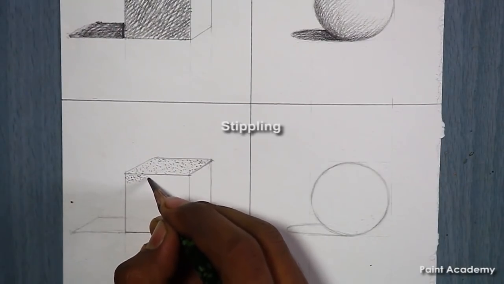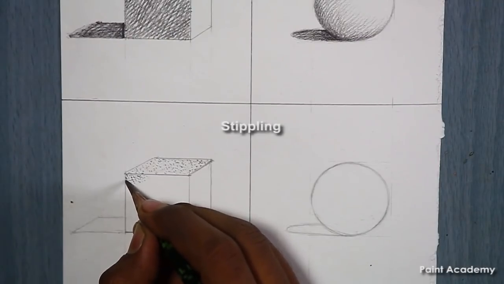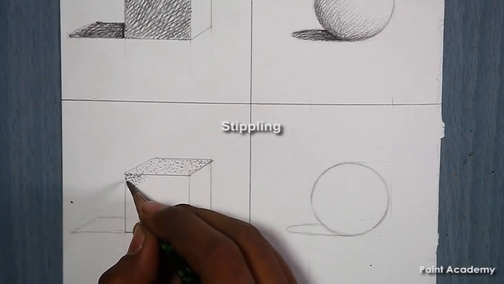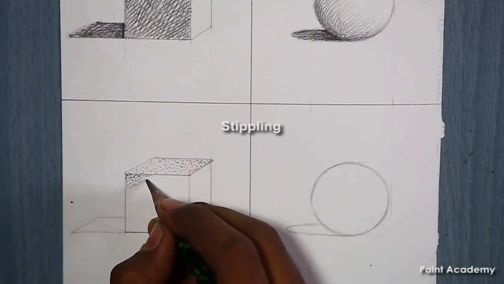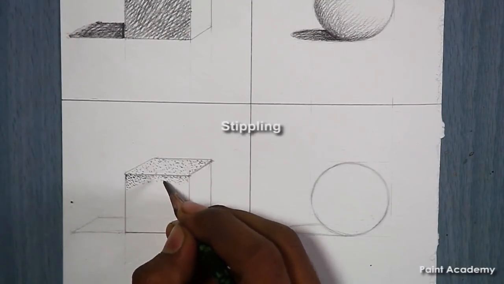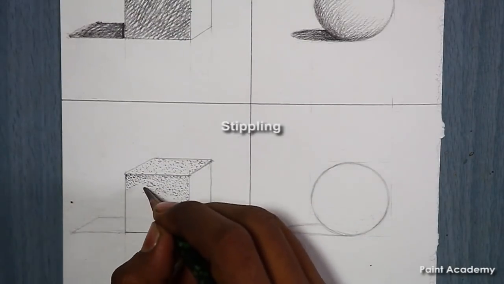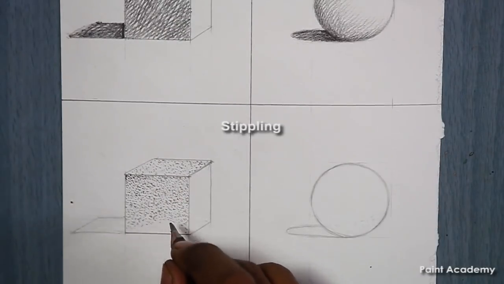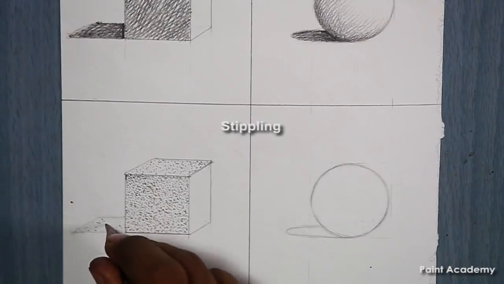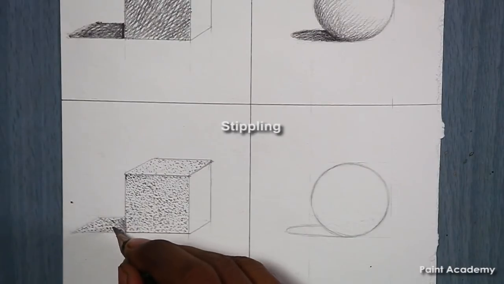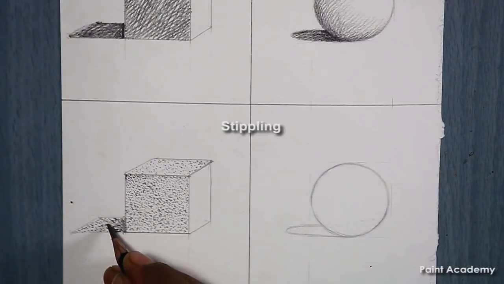This technique takes a lot of time to work. It's conventional that stippling is the hardest technique. Very few artists in this world work with this technique. Okay, I'm just speeding up the video. Okay, you can see that the shading process is the same. You have to add more values on the shadow section.